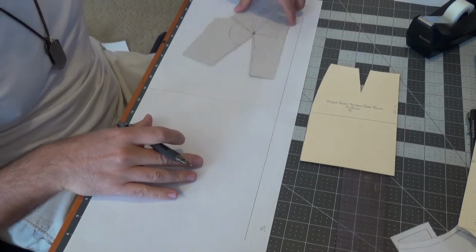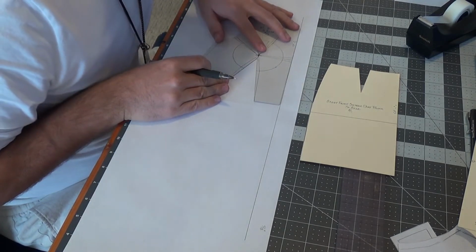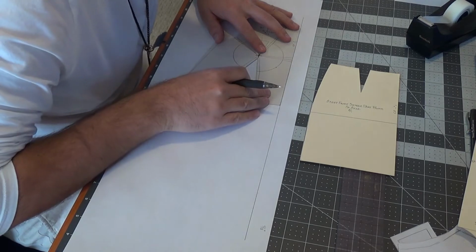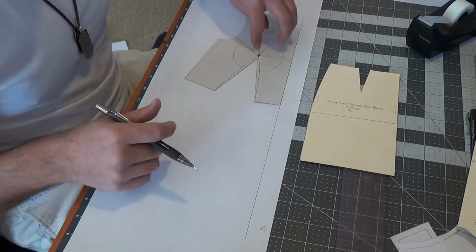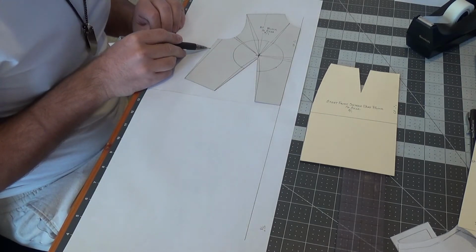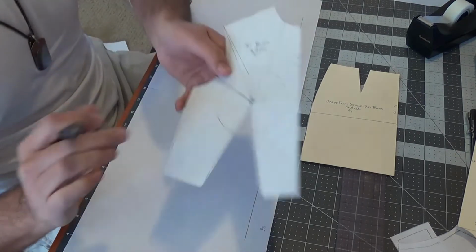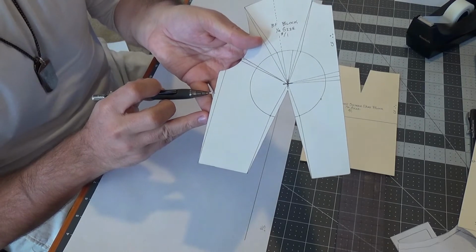And we're going to now use our bodice front. And we're going to line our center front up with this line that we've already drawn down our pattern. Just like that. I will have also noted a spot on the side seam where I want a horizontal dart. So for me, it happens about here.